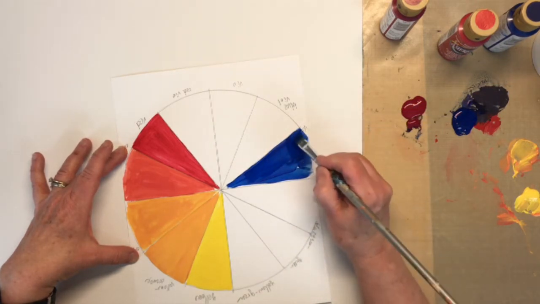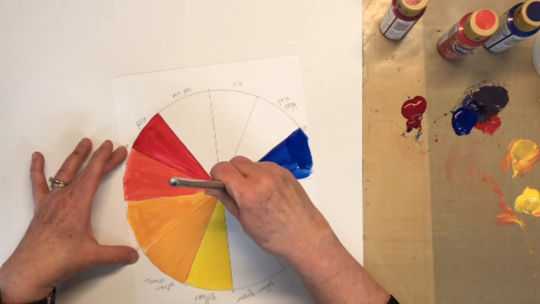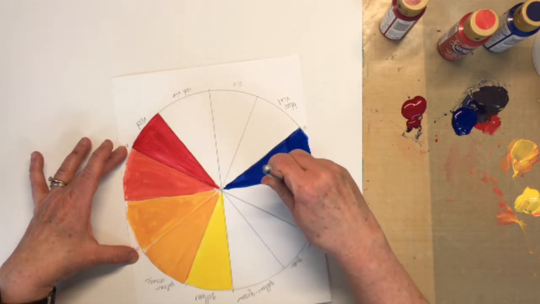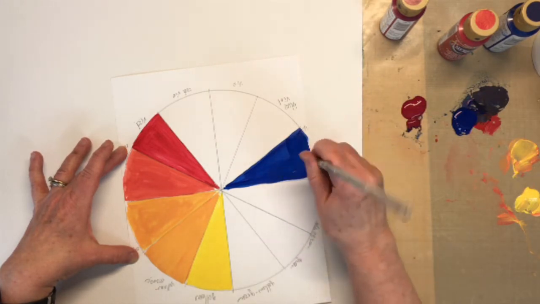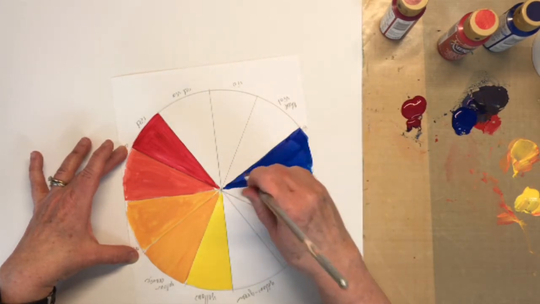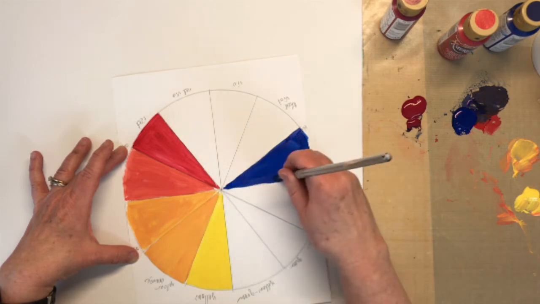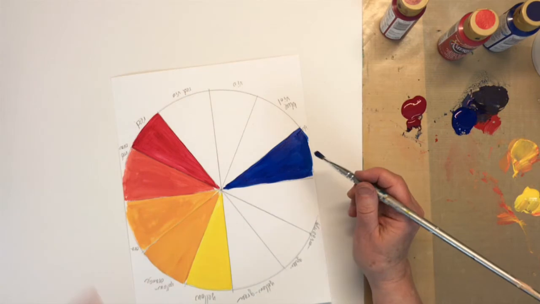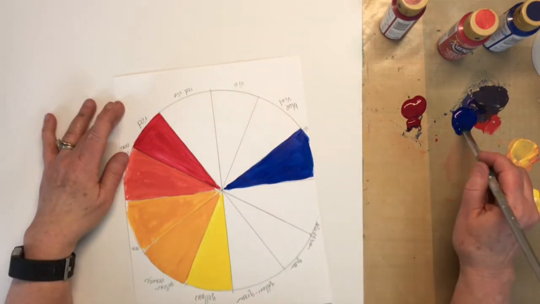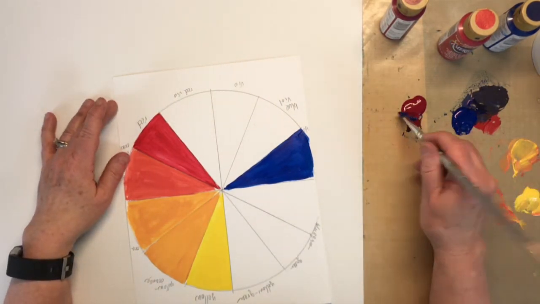Another interesting thing about colors is how they react when you put them down next to a different color. A color may look one color on your palette, but when you actually paint it onto your artwork next to a different color, it suddenly looks very, very different. So you need to be able to adjust on the fly.